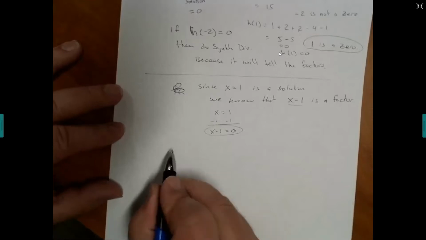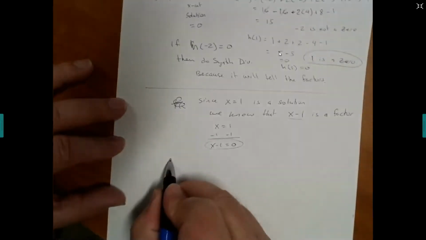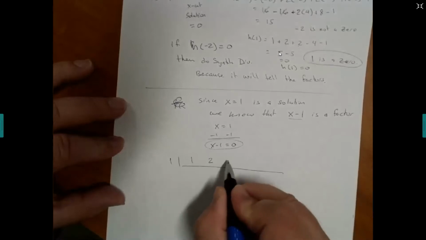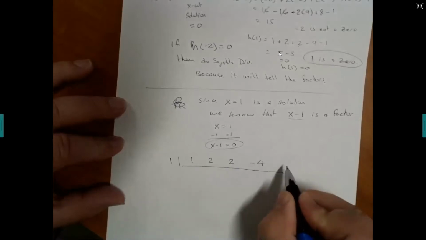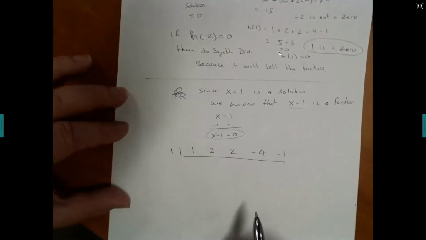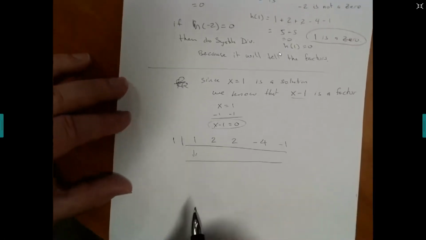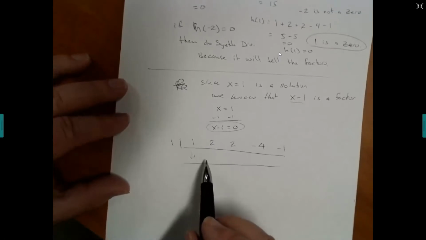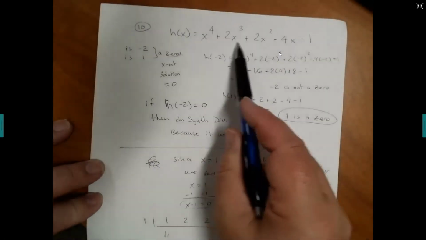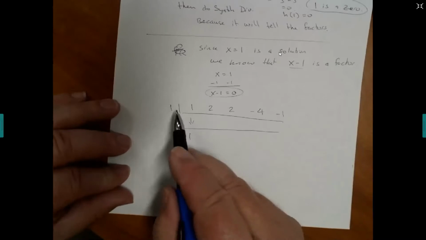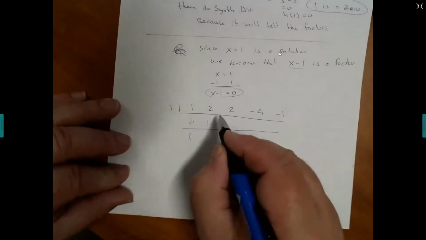All right, so let's do synthetic division. 1, 2, 2, -4, -1. Here's my h. I just went ahead and put those down here. 1 times 1 is 1.